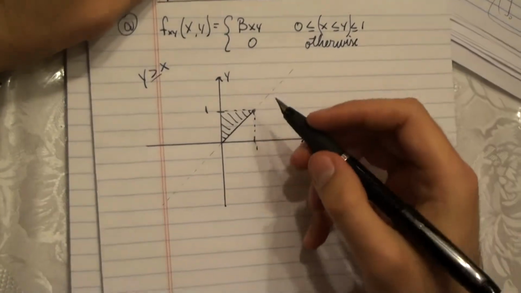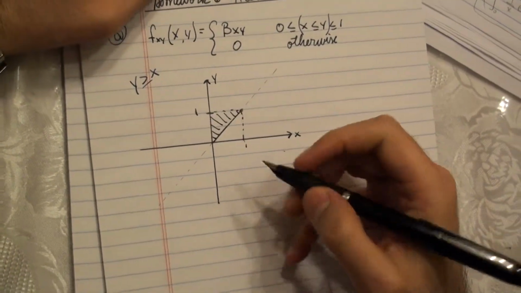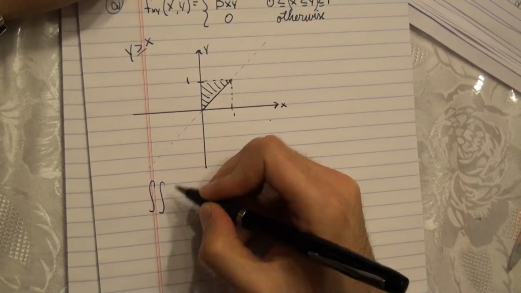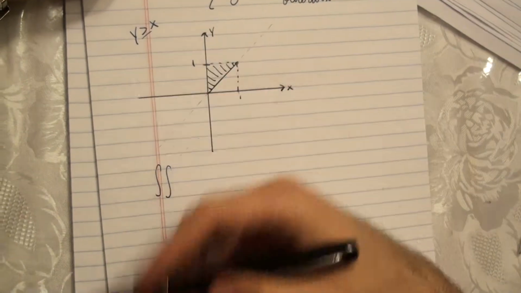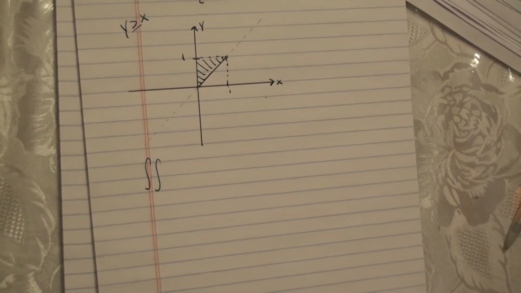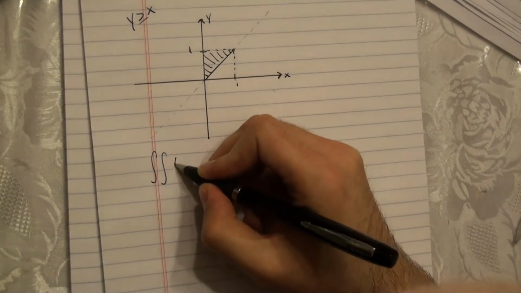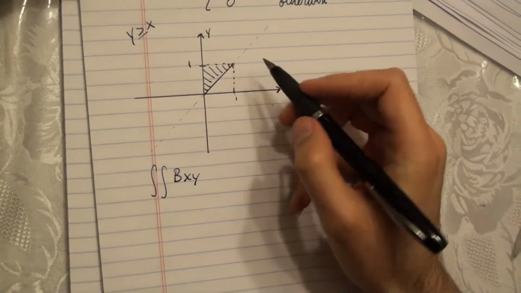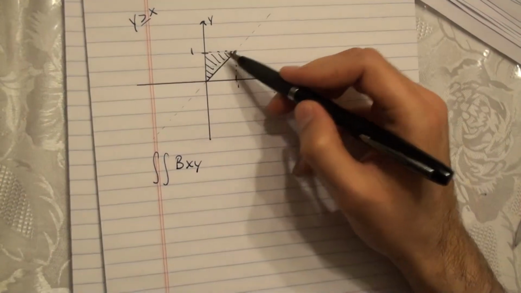Now, in order for this to be a valid joint density function, the integral of the joint density function over all space has to be 1. So we have b xy. By all space, all we care about is this shaded region.